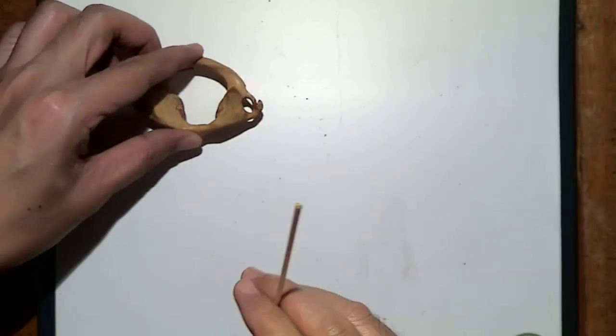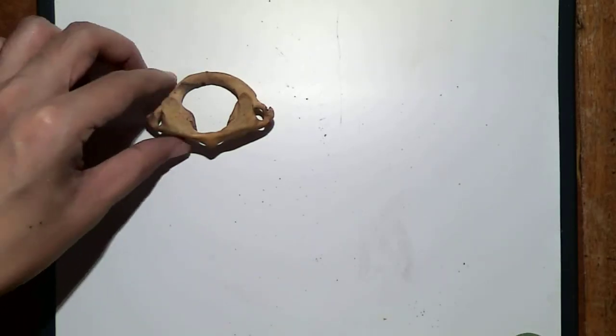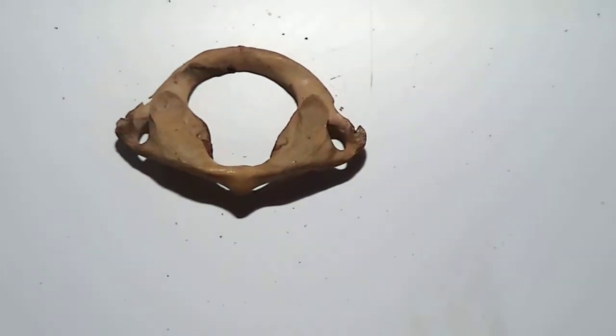So we have seen and we have discussed the typical bones that belong to different segments. Now let's try to view our atypical bones. When we say atypical, they are not your usual. They are unusual bones.